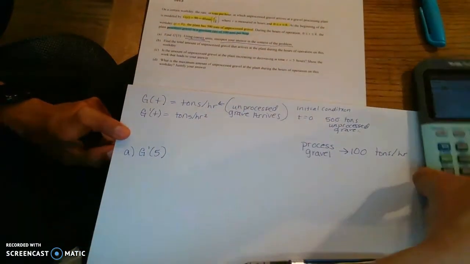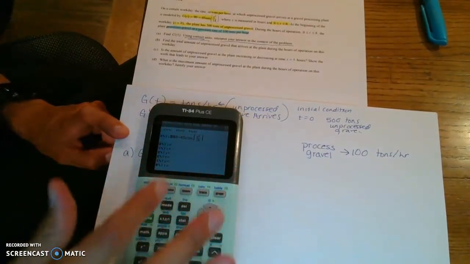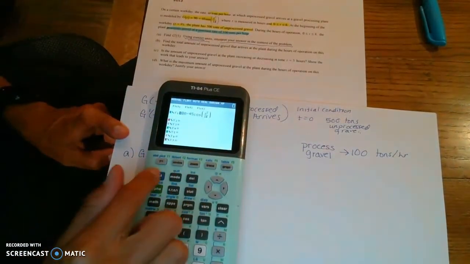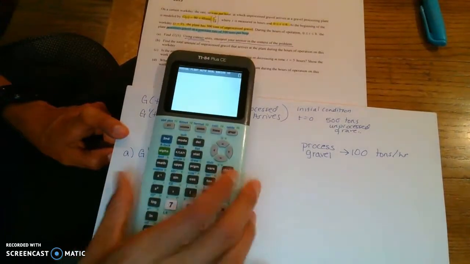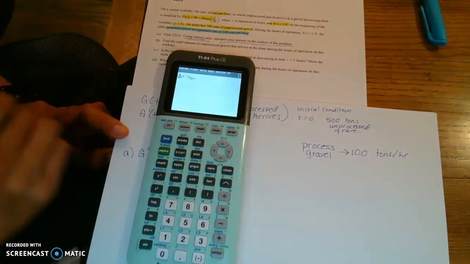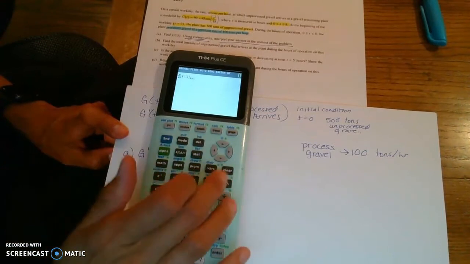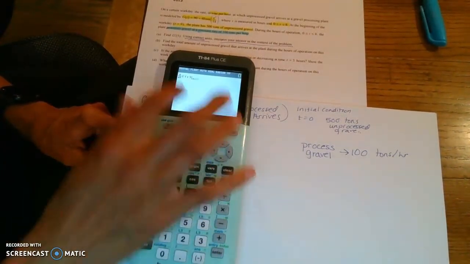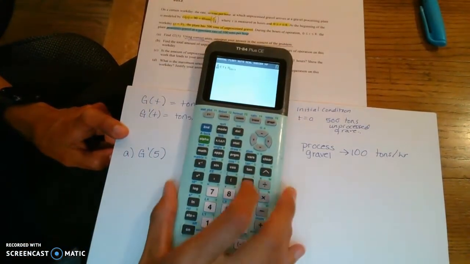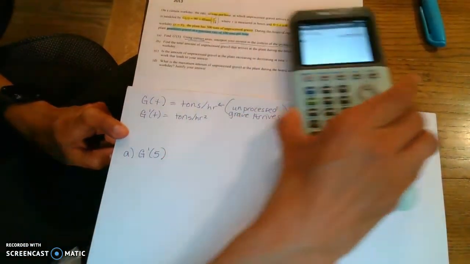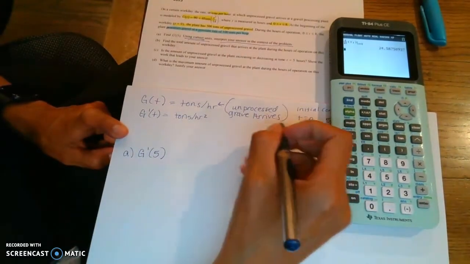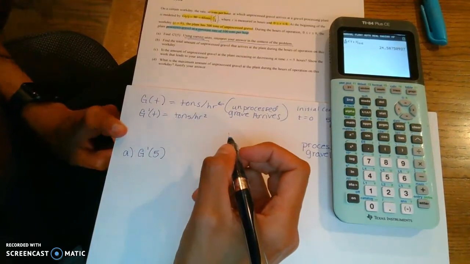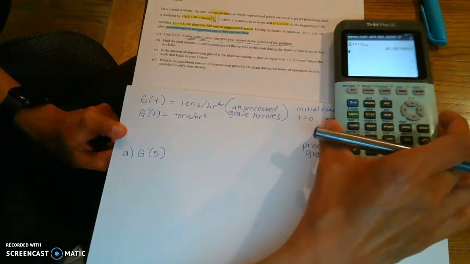Literally, this is just you understanding how to manipulate the calculator. You have G of t in your calculator. You go to the home screen, and I'm just going to take the derivative. So math 8, and I'm going to put x here, vars, y1, and I don't want an x here. I want the value at 5. And so then I get 24. Hold on.